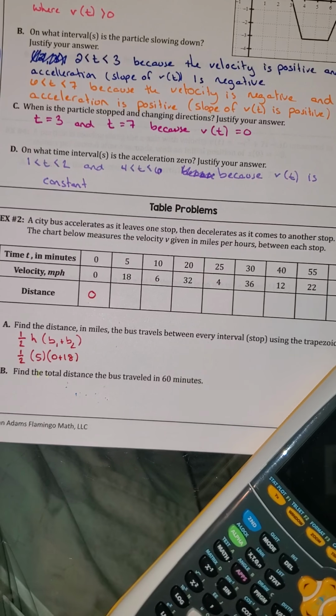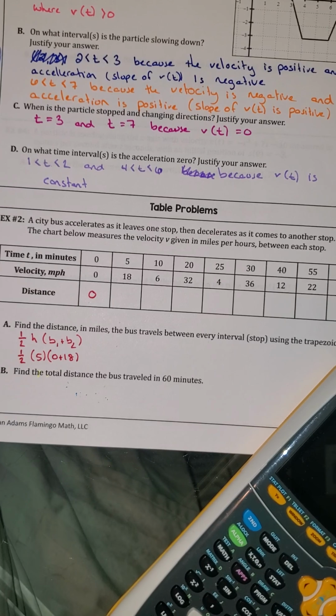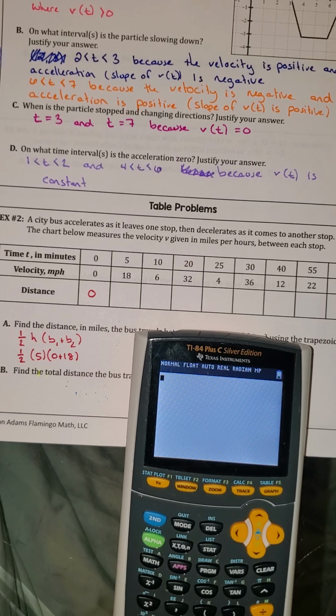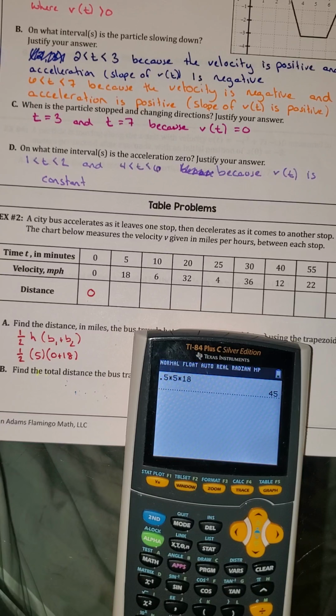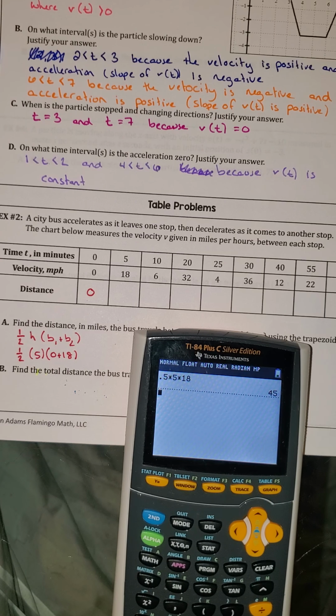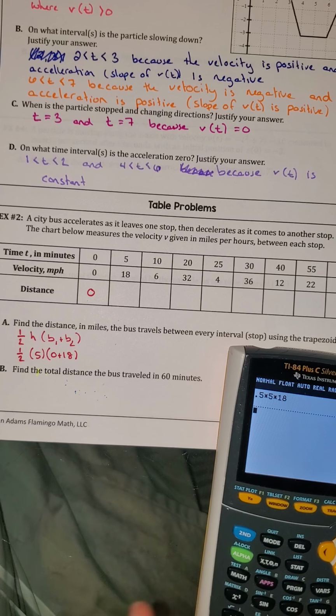All right, so we have 0.5 times 5 times 18, and we get 45. Oh, just kidding. Okay, I know I did it wrong.